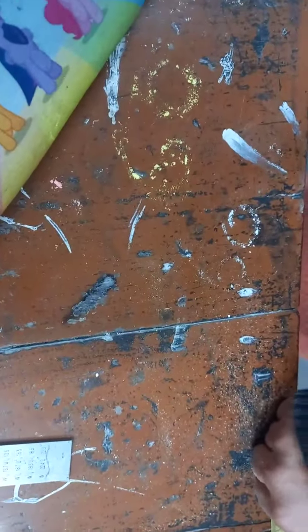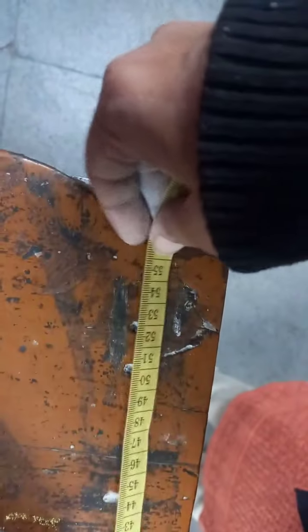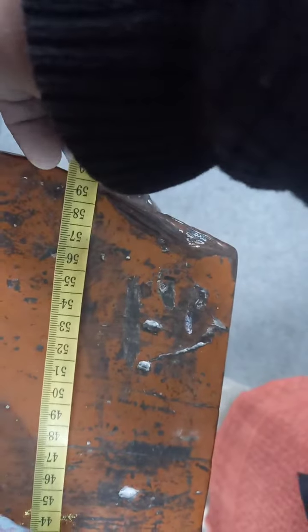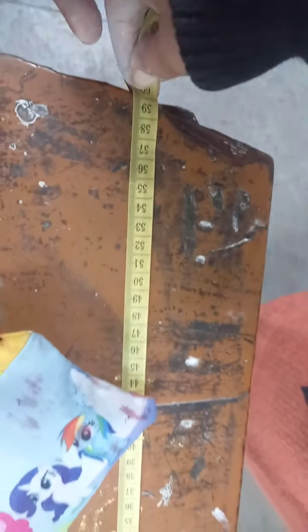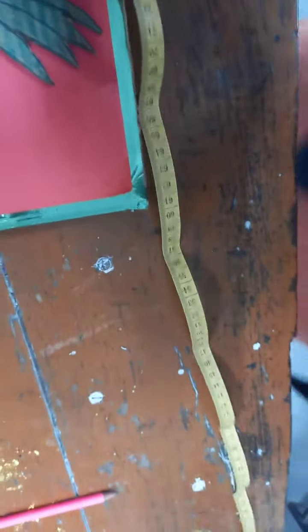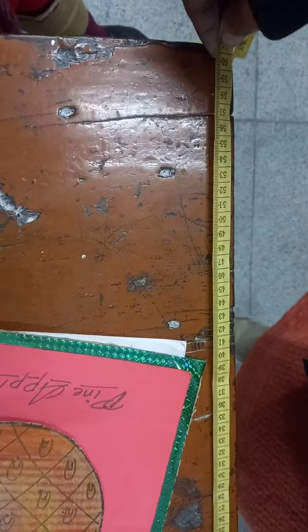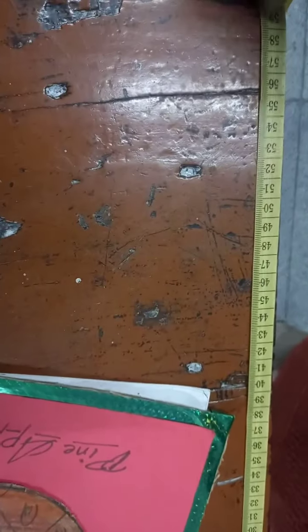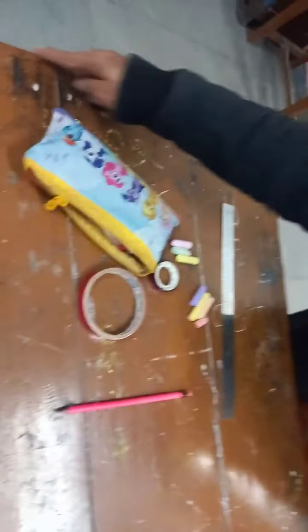Then from here, keeping it properly and measuring it till here, it is coming out to be 60. The breadth is 60. And then again from here, this length would be 90 only, as we have earlier done. And in the same way, if I measure this breadth, it is coming out to be exactly 60. So now this is the length, it is 90, and this is the breadth, it is 60.